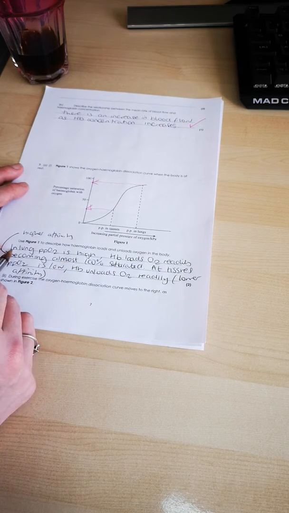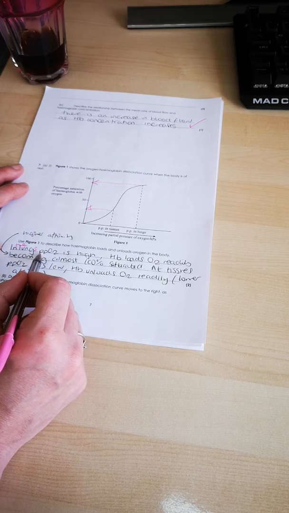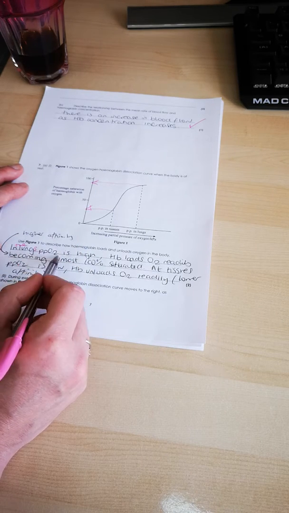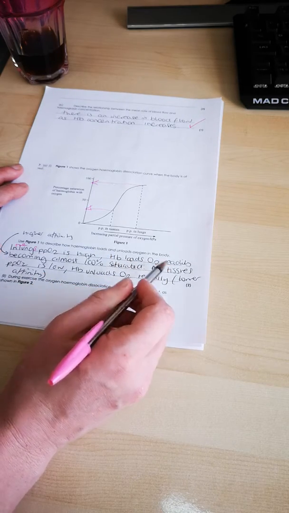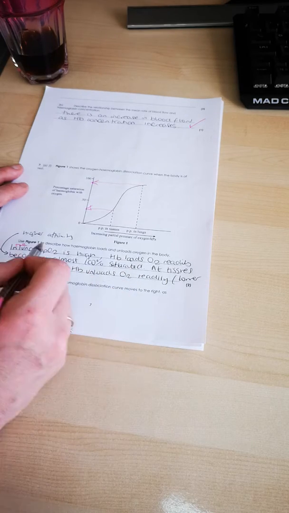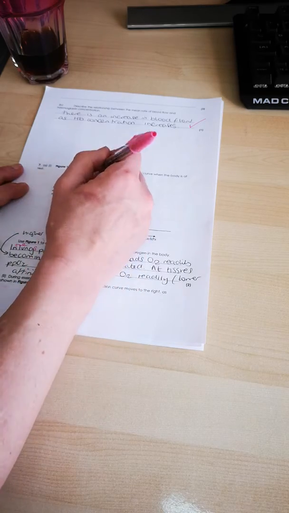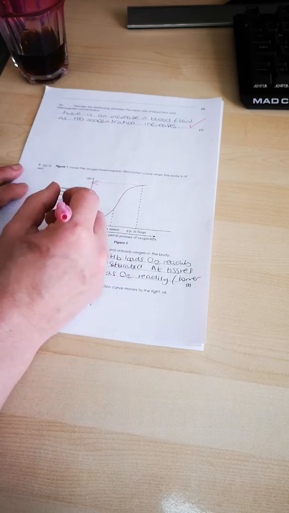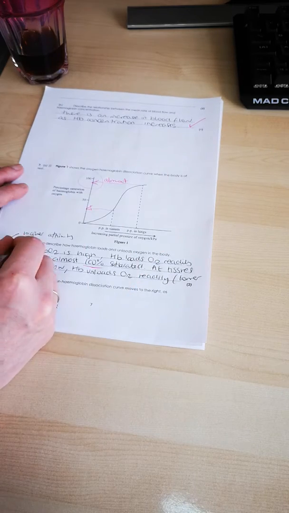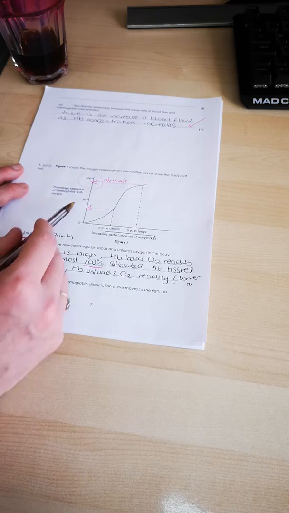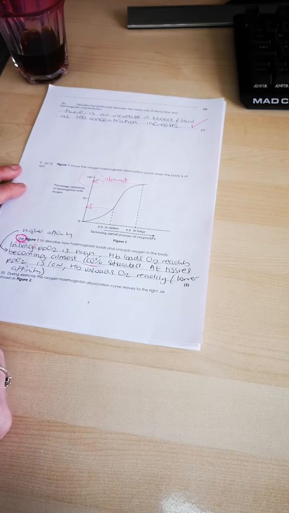So I've said in lung, I should have said in the lungs, partial pressure of oxygen is high. Hemoglobin loads oxygen readily, becoming almost 100%. Because they've told me to use figure 1, can you see I'm starting to use data? Now this is where you might have lost a mark here. Can you see it's almost 100%? Whenever you're asked to use figure whatever, you need to start using data. So if there's data on the side, in this one you've got to quote it back.